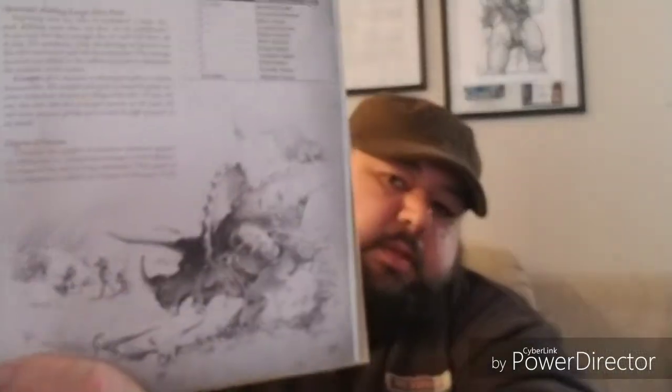But the interior art is amazing as well, and just some great examples of some of that. 95% of it is all black and white line drawing, but there are a few color plates in here as well, on some of the character archetype templates.